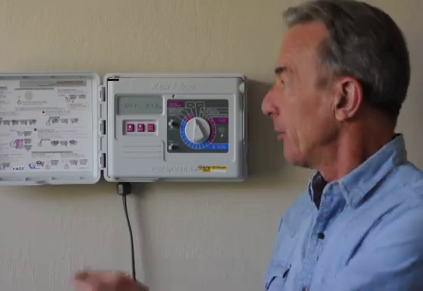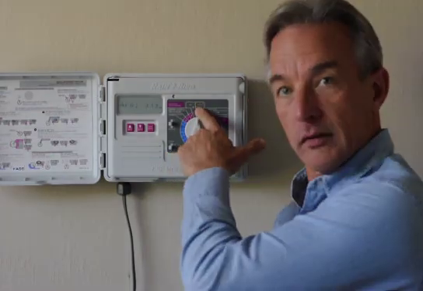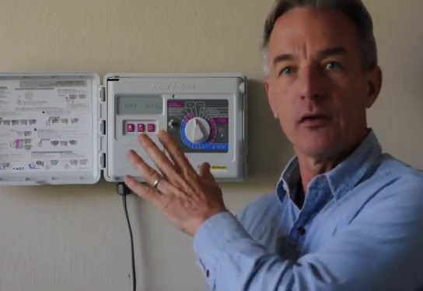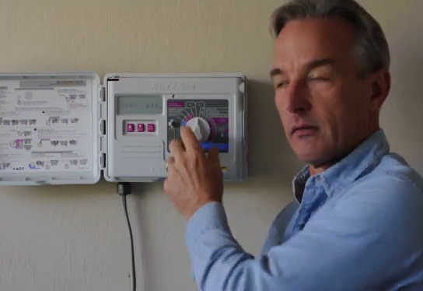Now that you have your controller programmed, what happens? You better leave your controller dial in automatic, or run, if you want it to operate. But if it's raining outside or you're very confident it's about to rain, do this. Turn it off. You will not have changed anything here. When it stops raining and the soil begins to dry out, just turn it back on and everything's great. It's back in operation. Okay.